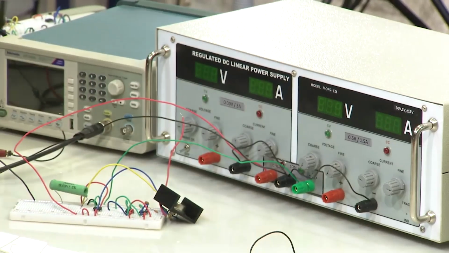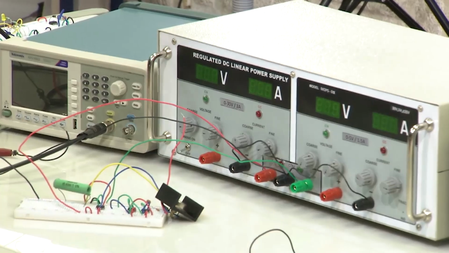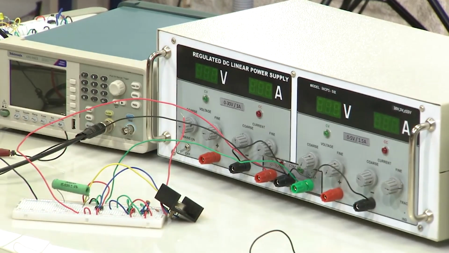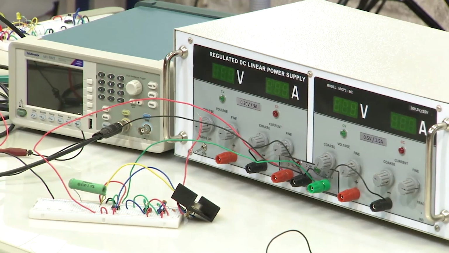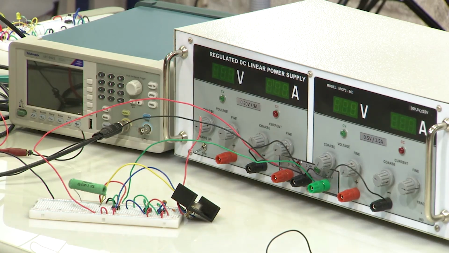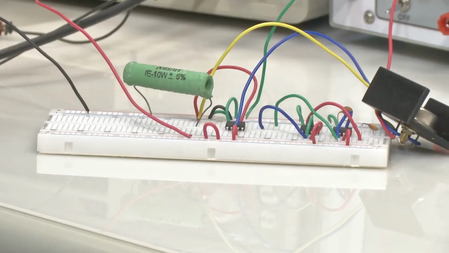So, we will use the multimeter to measure the current, because we already know how much voltage we are applying through the DC power supply, which is 0.5 volts. And then we will keep on increasing and we will see the change in the current. Okay. So, we have to measure the current across the load resistor, and we can see the current on the multimeter. We will be able to see the change in the current on the multimeter as well.